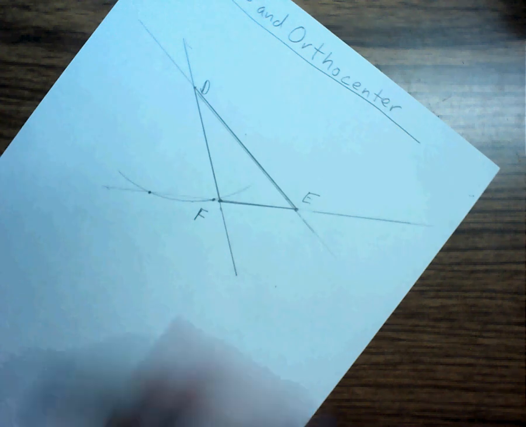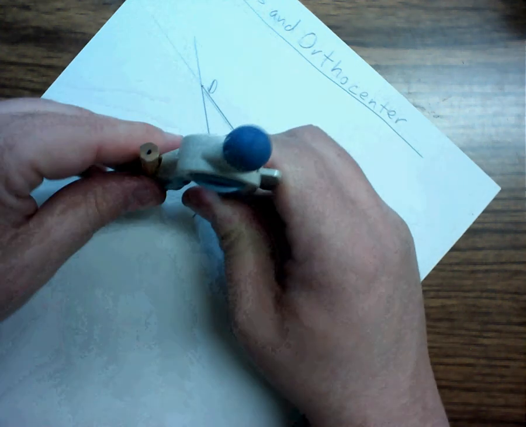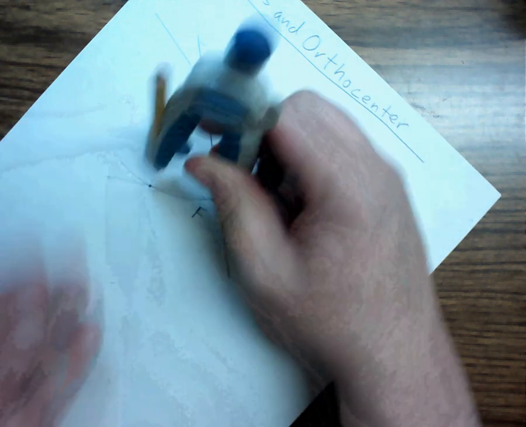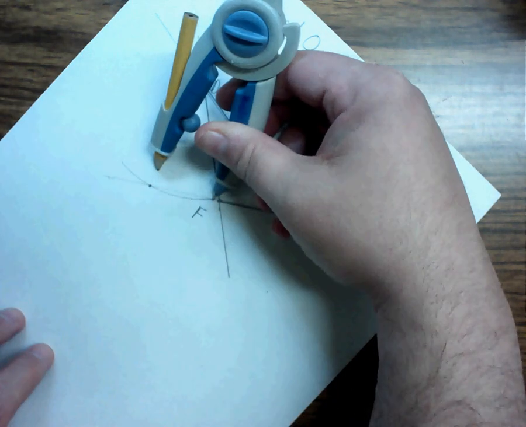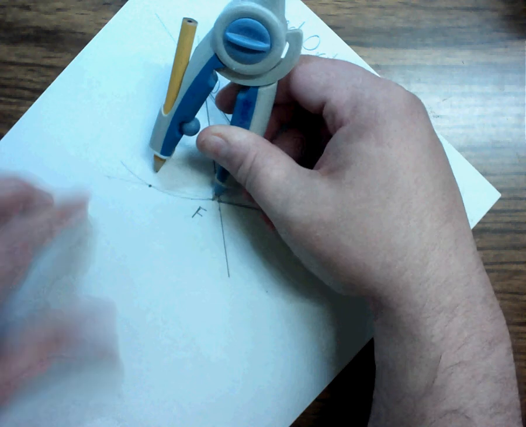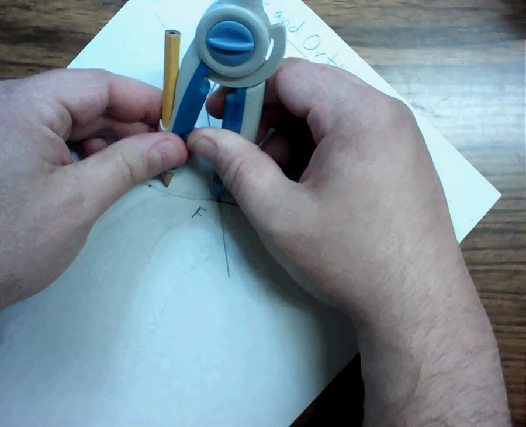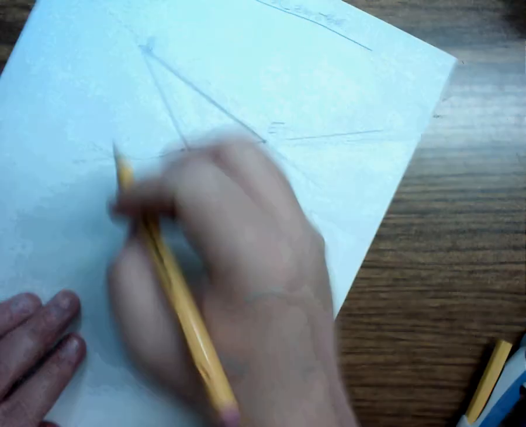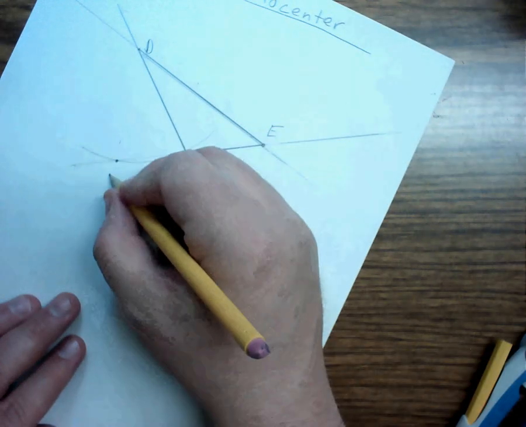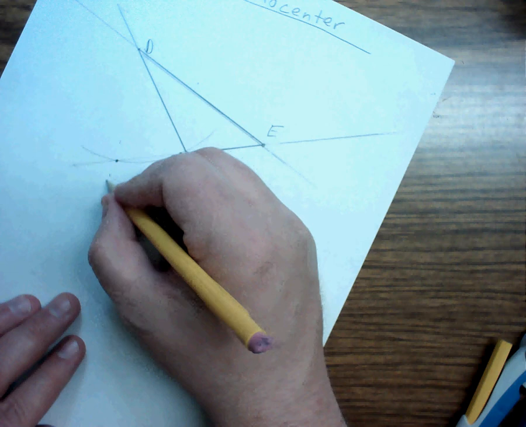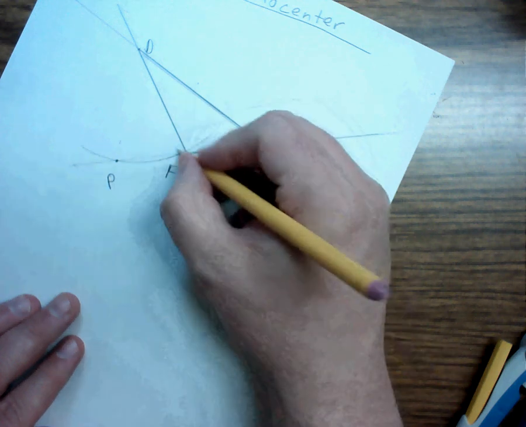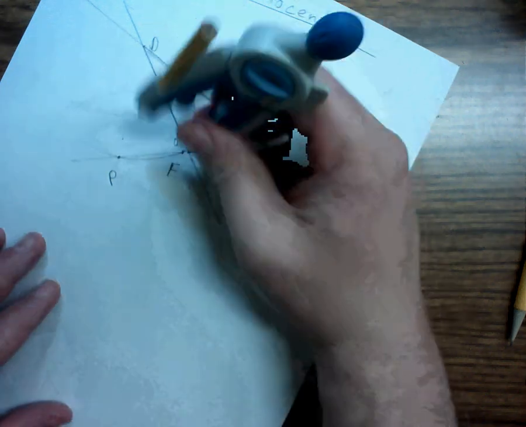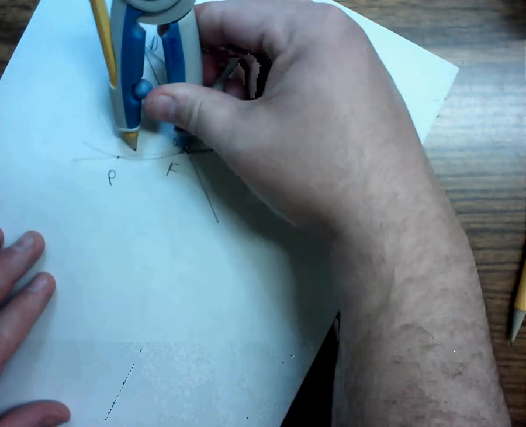So to draw a 90-degree angle that goes through the point D, I'm going to take my pencil. I have these two intersections. I'm going to take my compass and go about 3/4 of the way of that length. Let's call this point P and this point Q. So I'm going to go about 3/4 of the way from P to Q like this. See how I'm doing that?